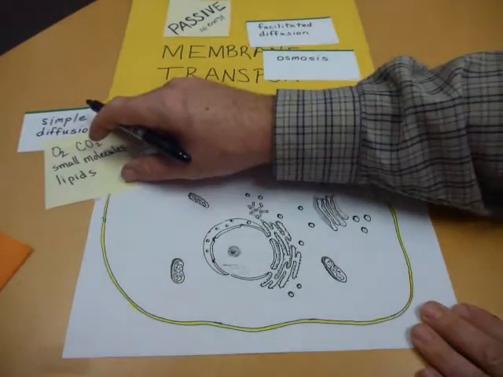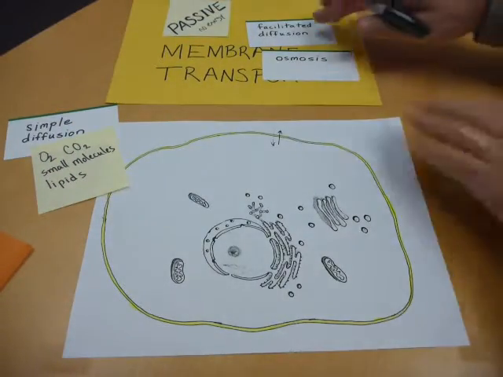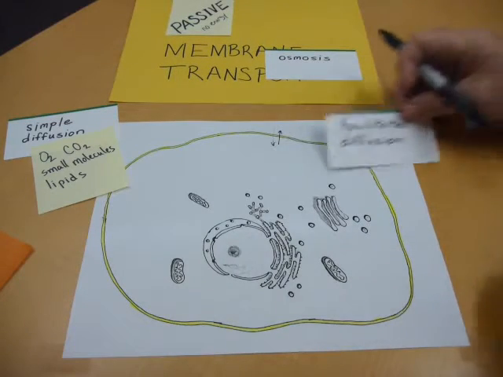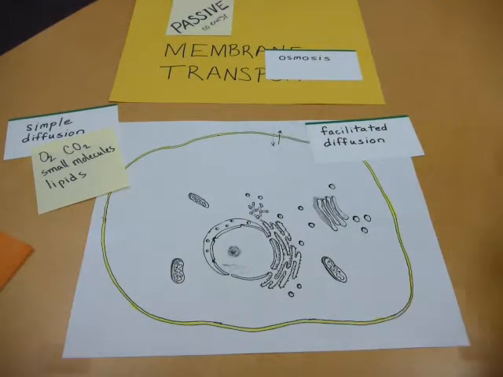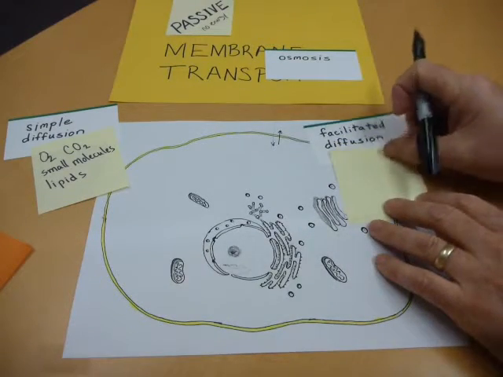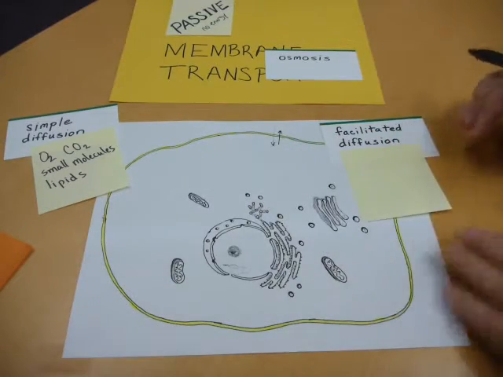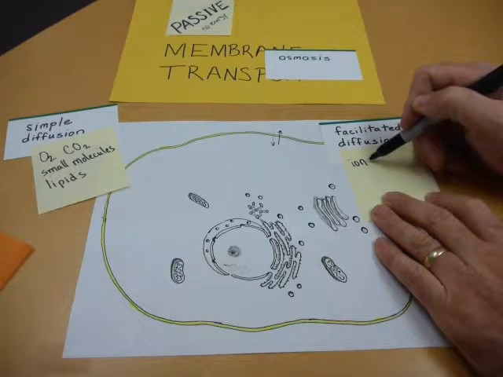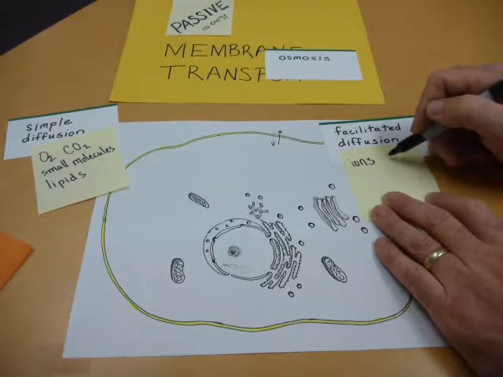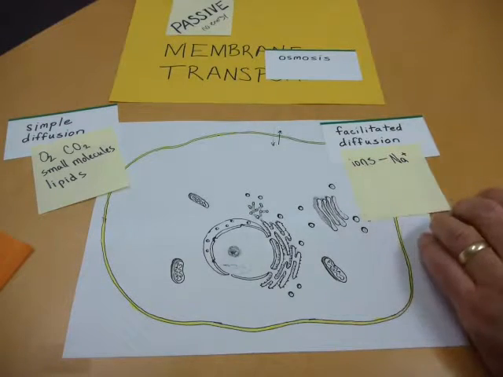Putting that aside for a moment, the more complicated one is facilitated diffusion. Now, facilitated diffusion is kind of everything else that a cell would typically deal with. This would be things like ions, anything with a charge, something like sodium ions.